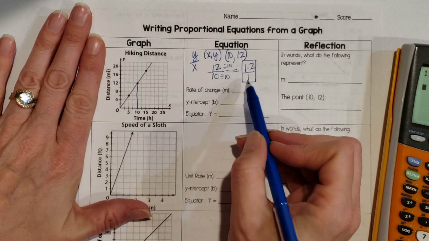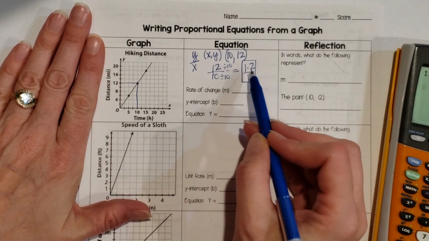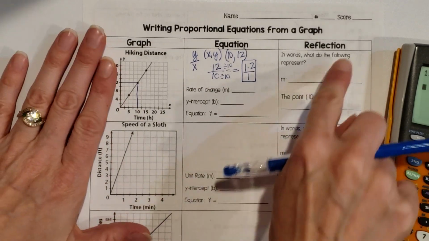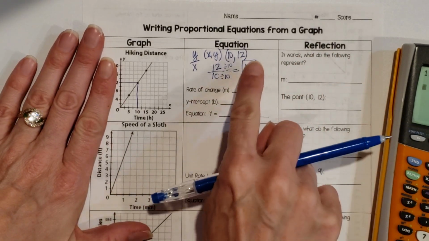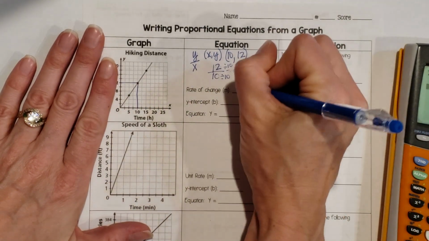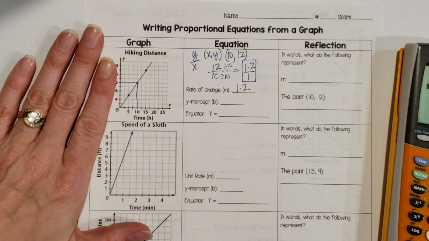Now in this case, I don't really care about you having labels because we're just going to write the equation and we don't have to have the labels in the equation. When we come over here though, we need to talk about what this means. Okay. So my rate of change, and I don't have to write the 1 under it. So I'm just going to write 1.2.